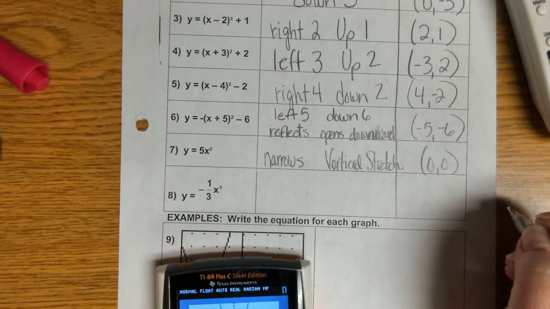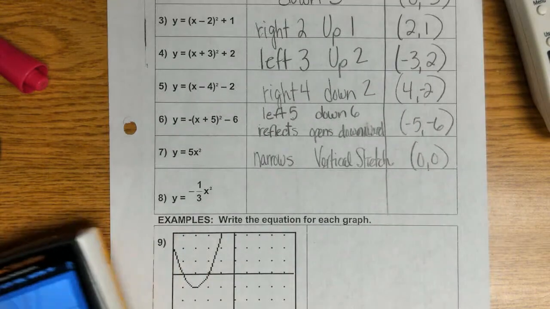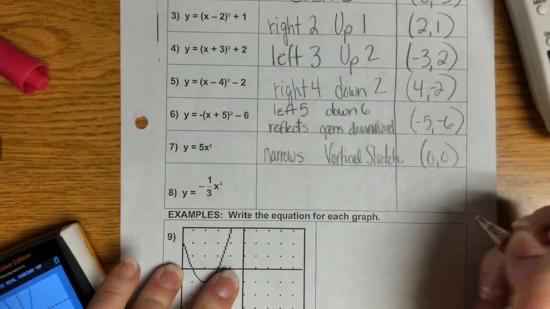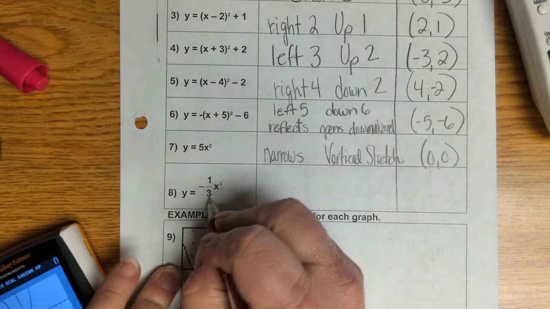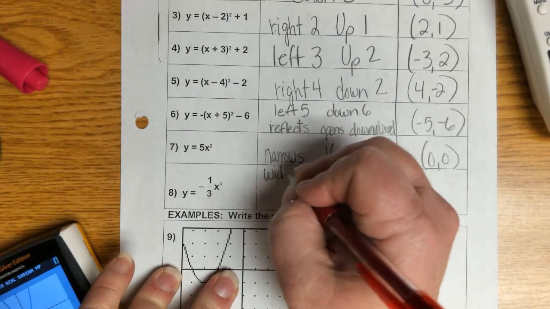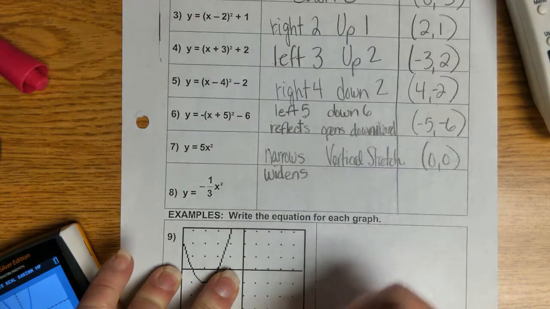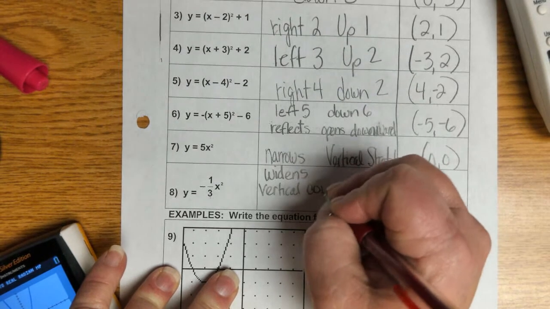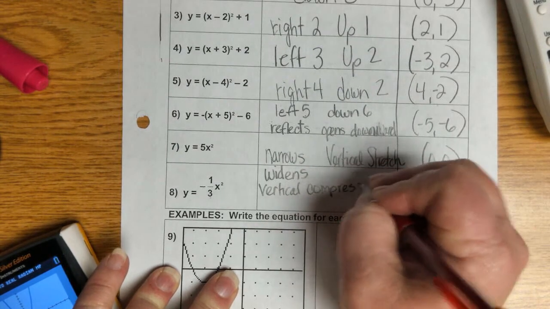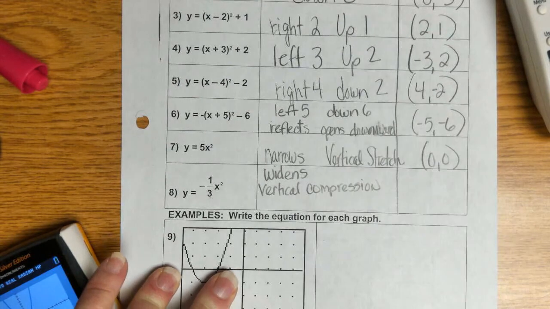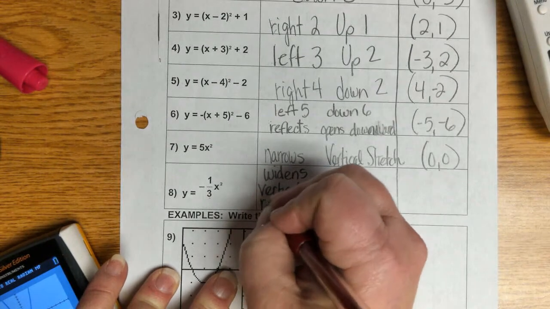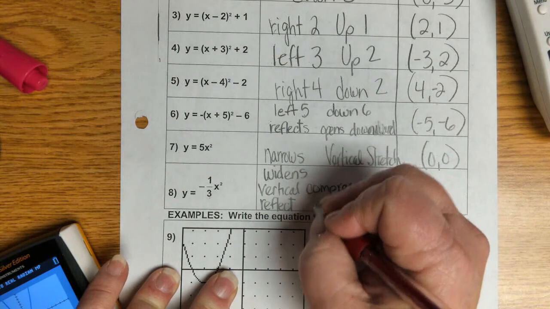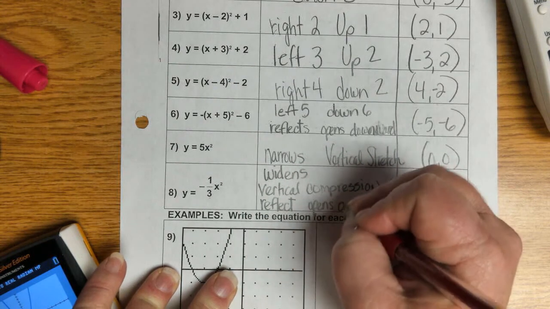And here we've got y equals -1/3 x squared, and so this is going to mean that because it's less than 1, your parabola widens, which means you have a vertical compression. And it is going to reflect, which means it opens downward.